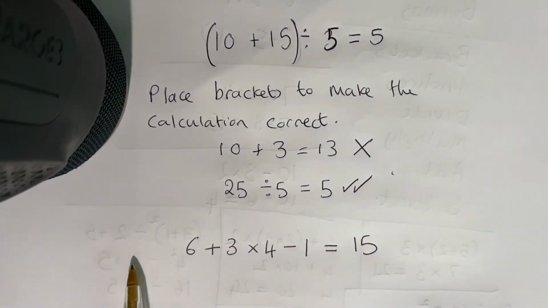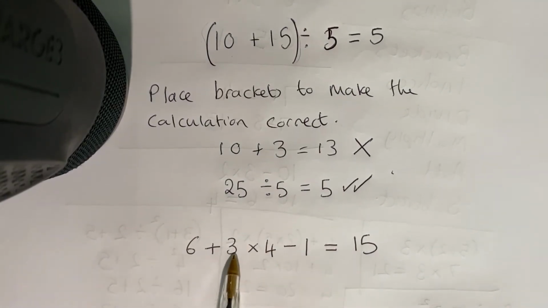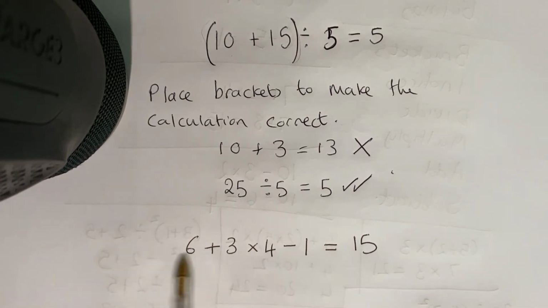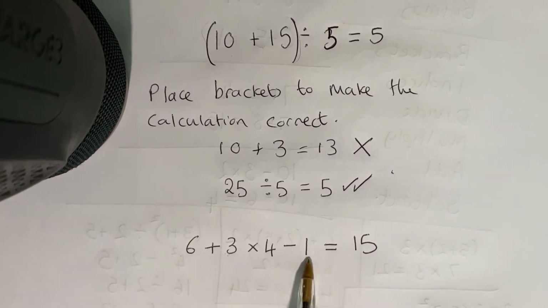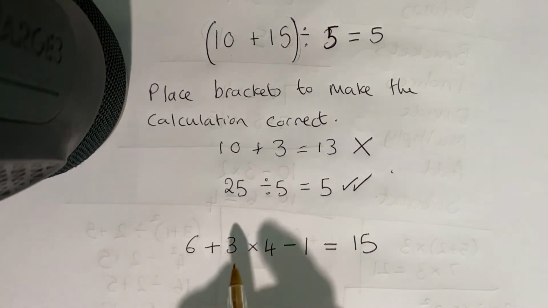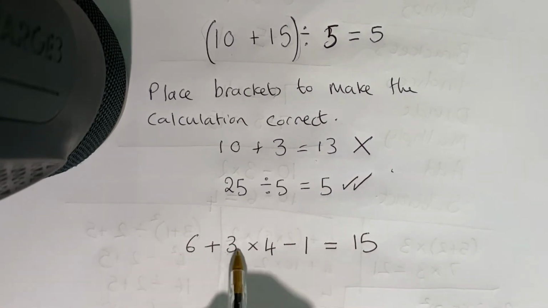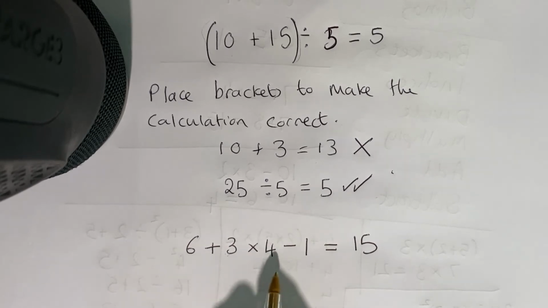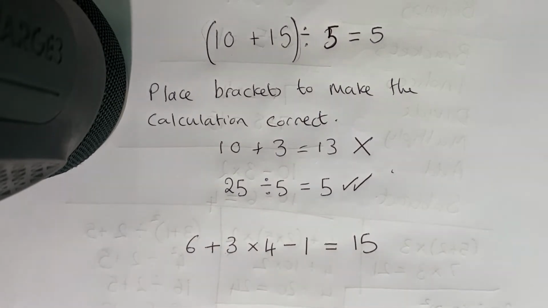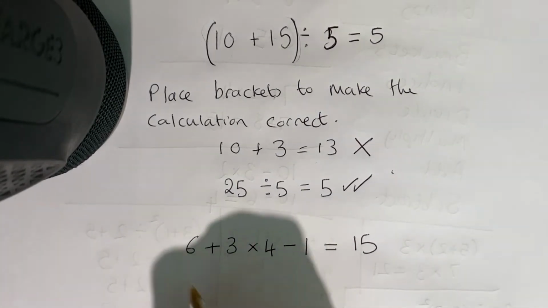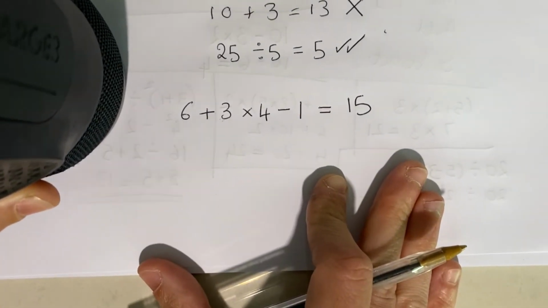So let's have a look at the different places we could put them. We could put them round the 6 and the 3, which would make that a 9. And then we could put them round the 4 and the minus 1. So let's first of all say we put them around the 6 and the 3. So that would give us 9 times 4, which would be 36. Take away 1 would be 35. So it's not that. So I'll write that down below just so we can see what we're eliminating.